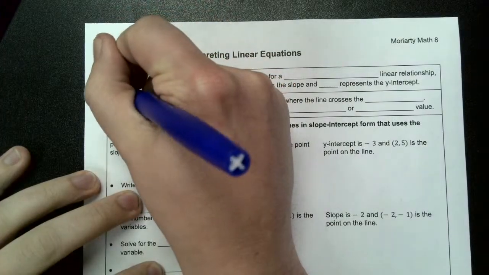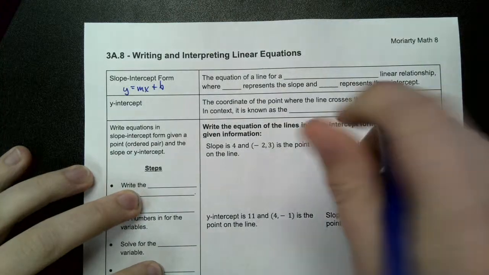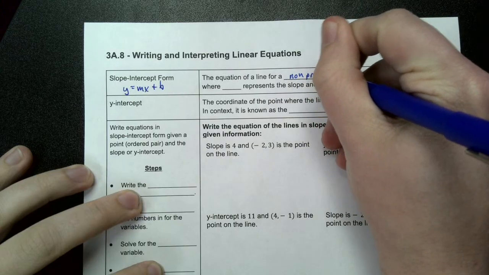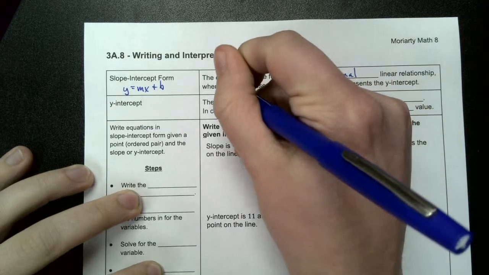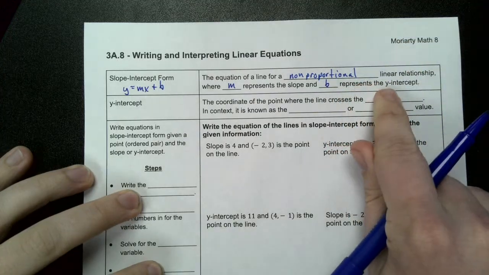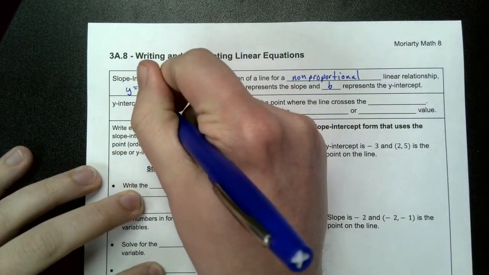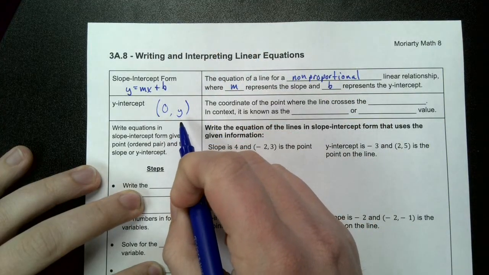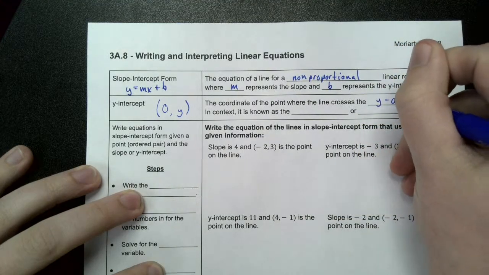Slope-intercept form is y equals mx plus b, where it's the equation of a line for a non-proportional linear relationship where m represents the slope and b represents the y-intercept. The y-intercept is an ordered pair. That ordered pair is going to be 0, and then whatever number it crosses over the y-axis. So it's the point where the line crosses the y-axis.